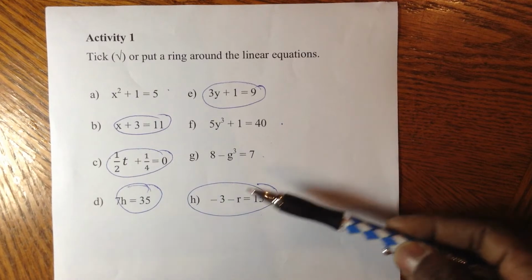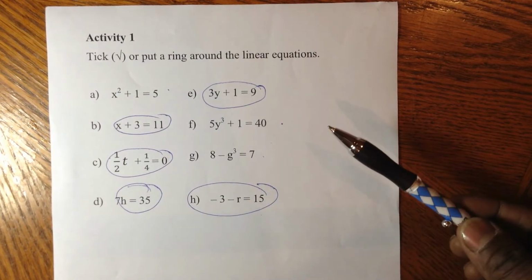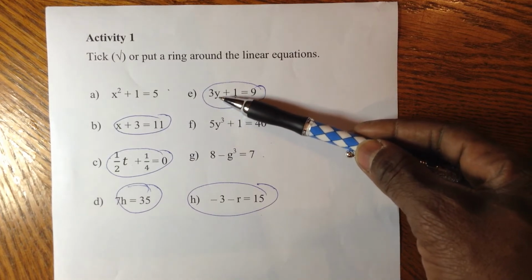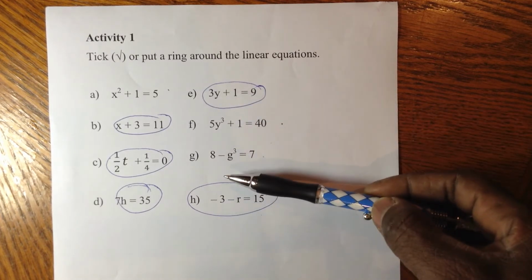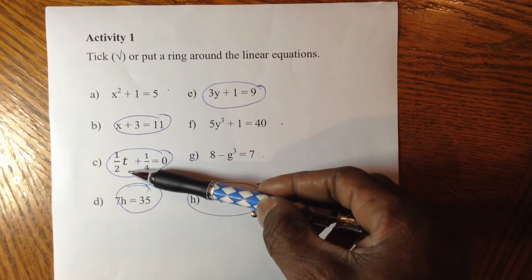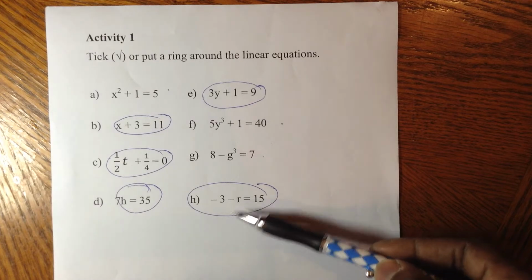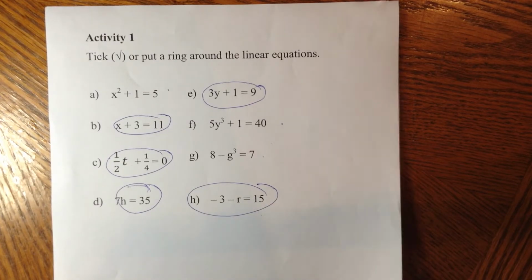In simple terms, linear equations have the highest power equal to 1. So that's 3 to the power 1, and y to the power 1, x to the power 1, t to the power 1, h to the power 1, r to the power 1. The highest power is 1.